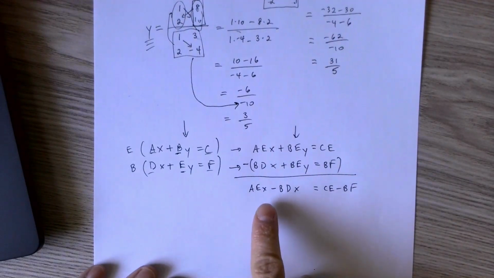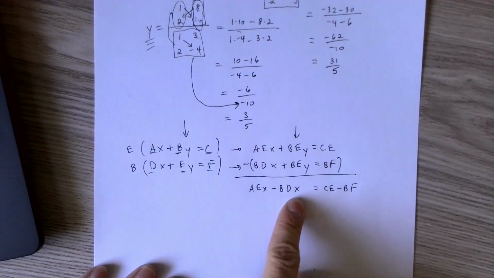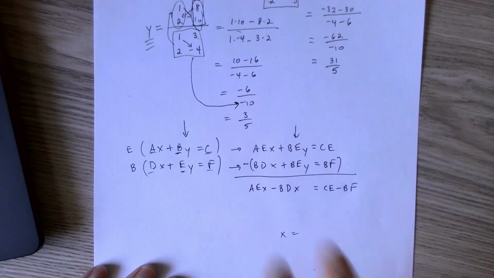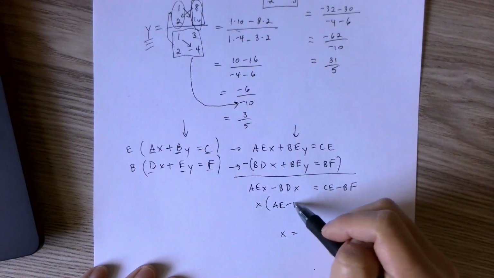Now, since I'm solving for x, I need to isolate the x. There's an x in two different terms, so I will use reverse distributive property to take one x out.